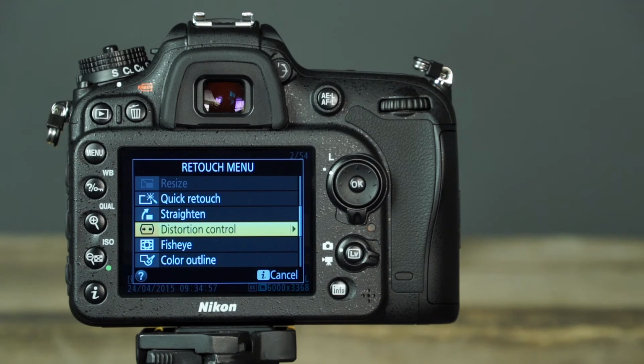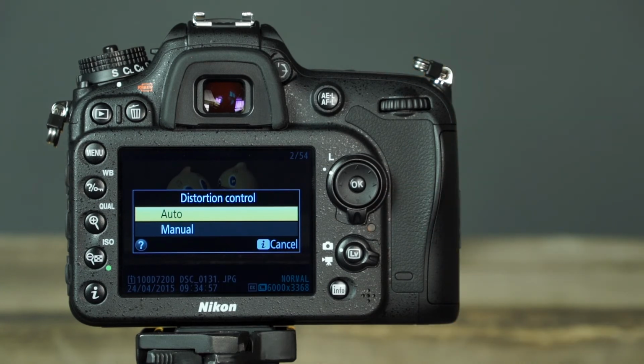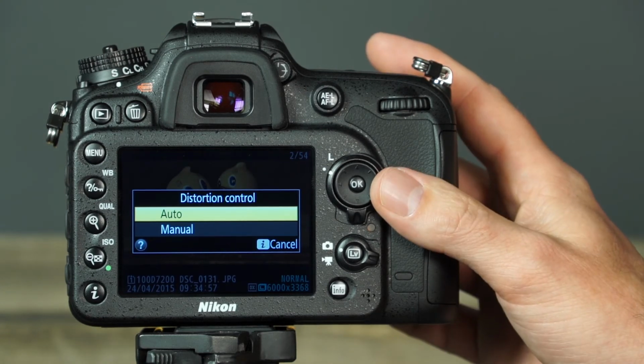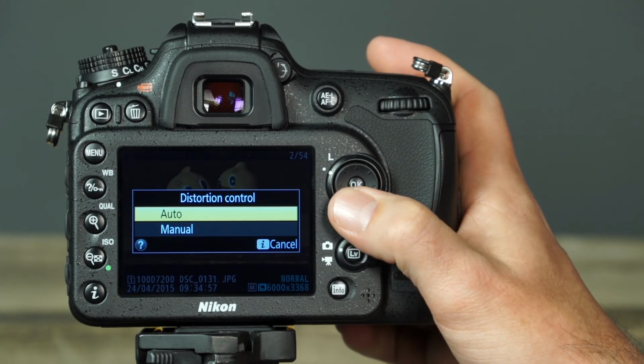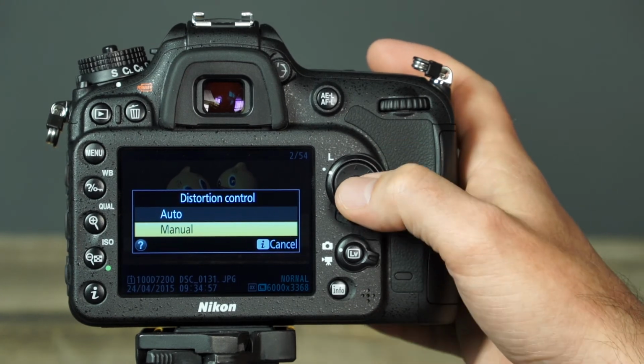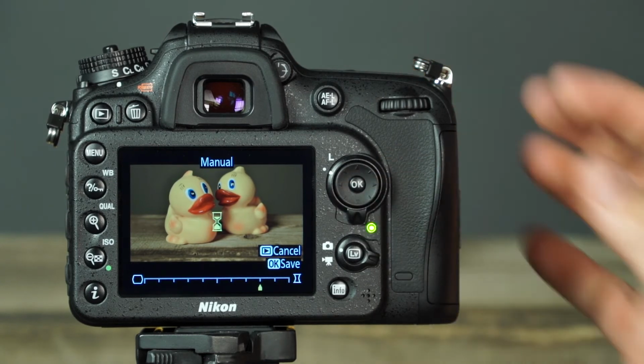copy of the image. Depending on the lens and the focal length that you use, you may find that some of your images have some distortion, a sometimes unwanted effect where the photo appears to be either bloated or pinched. The D7200 has a feature to help correct this type of distortion. To use it, select Distortion Control in the Retouch menu. Choose Auto to have the camera automatically correct distortion, and you'll only need to fine-tune with the multi-selector. If you'd like to have complete control over the distortion control, select Manual.